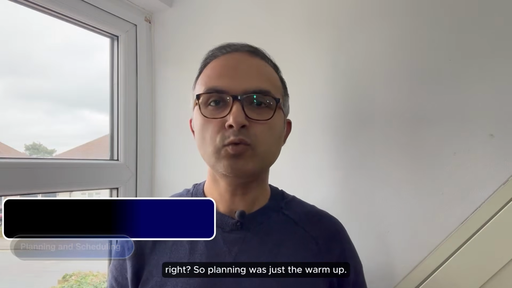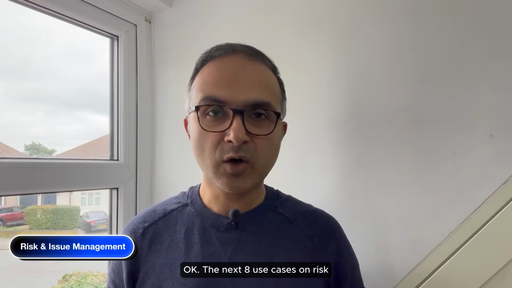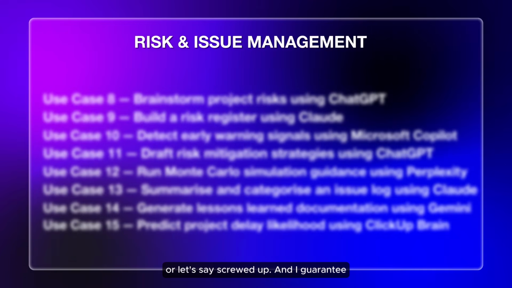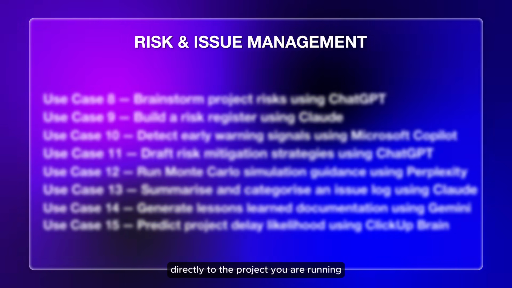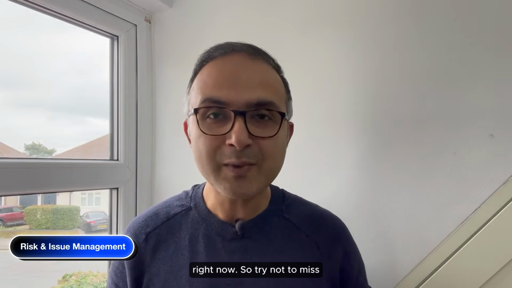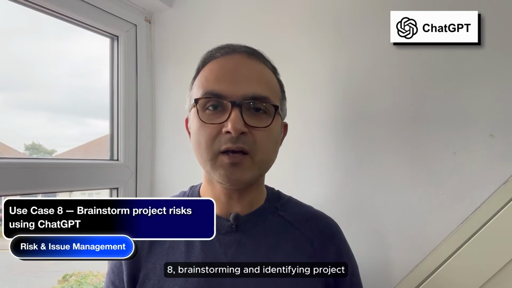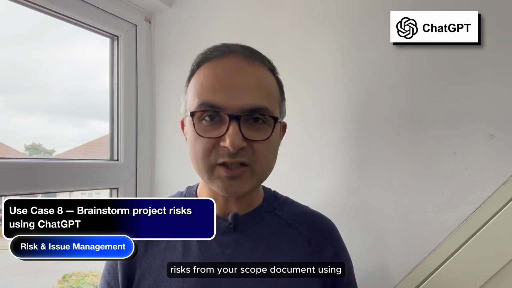Right, so planning was just the warm-up, okay? The next 8 use cases on risk management are where projects are saved or, let's say, screwed up. And I guarantee that at least one of these will apply directly to the project you are running right now. So try not to miss a single one. Use case number 8, brainstorming and identifying project risks from your scope document using ChatGPT.